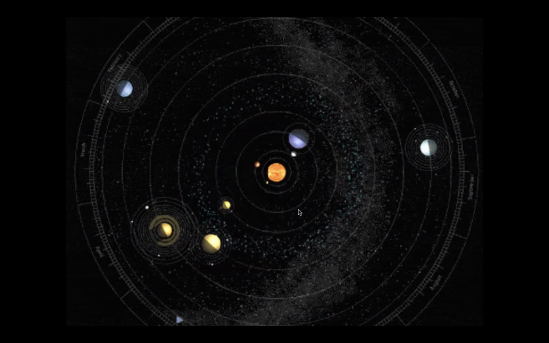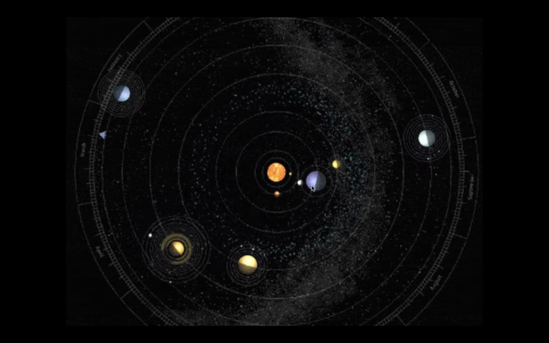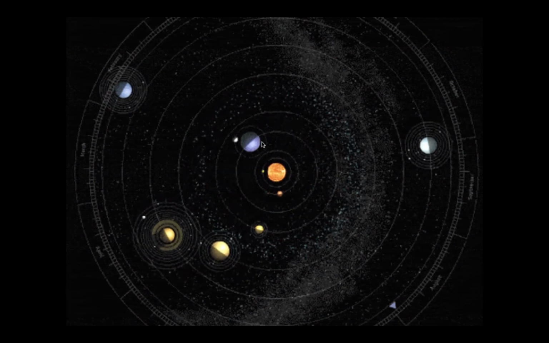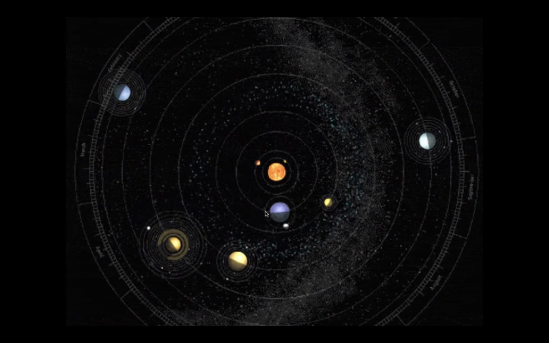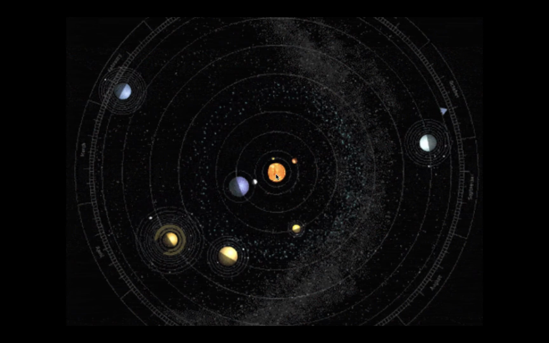Now, notice here, the planets are not to scale, right? This is somehow the Earth. They've made it way bigger than it should be. It's bigger than the sun, which does not make sense. But we also see that the moon is revolving around the Earth while we revolve around the sun, okay?